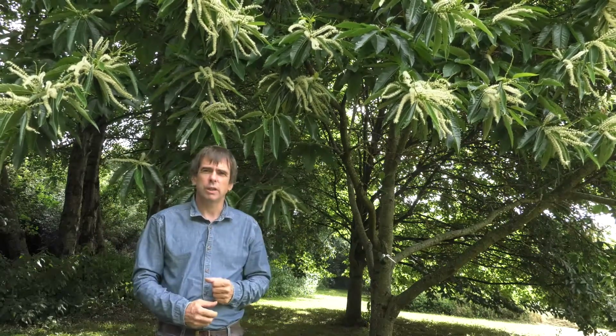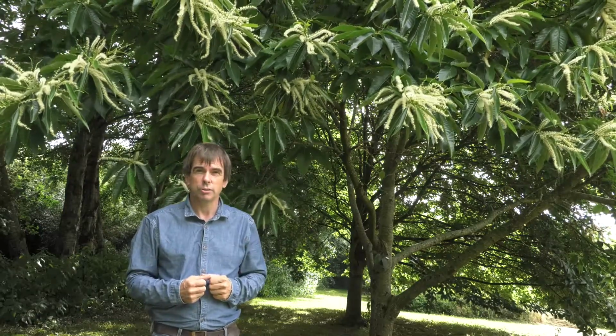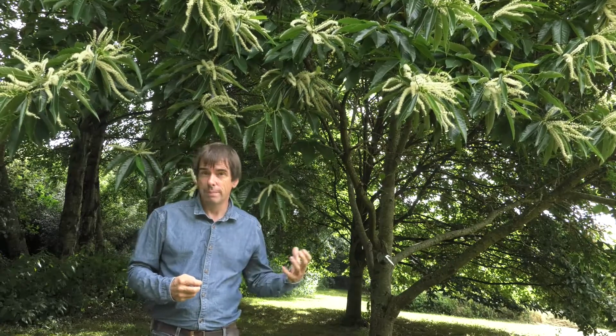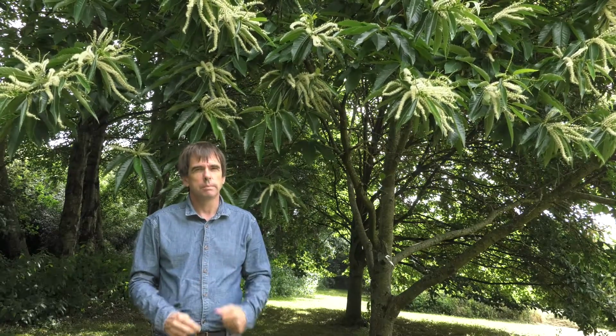There are nut crops, things like sweet chestnut here, fantastically productive carbohydrate crops on trees. There are also things like walnuts and hazelnuts, oily nuts with very, very healthy oils in them. Probably much healthier for us to eat a lot of them than a lot of carbohydrate.